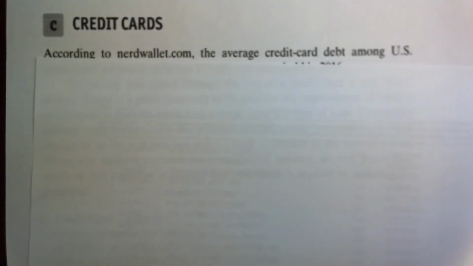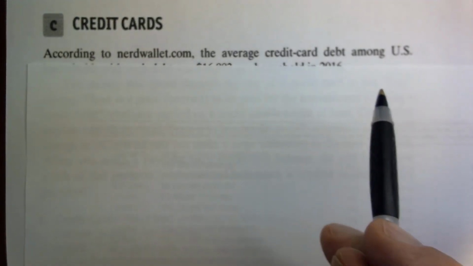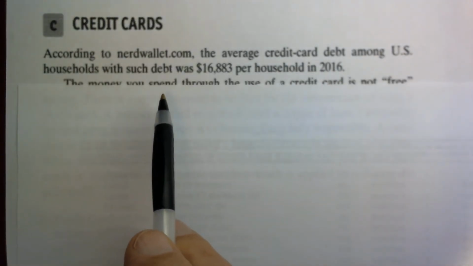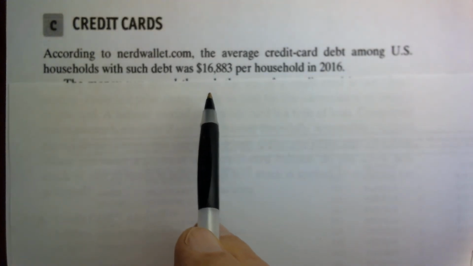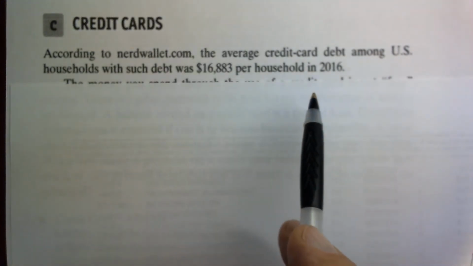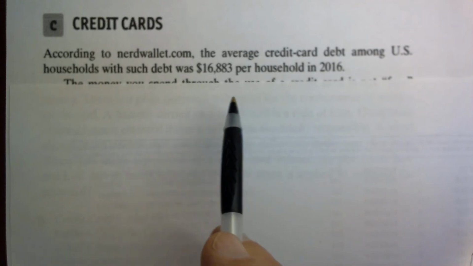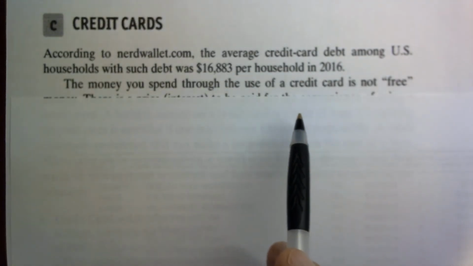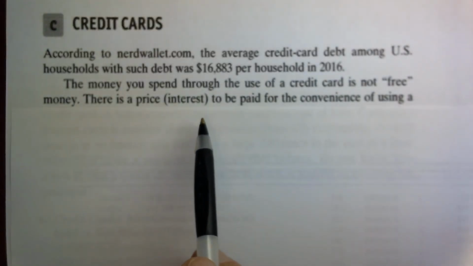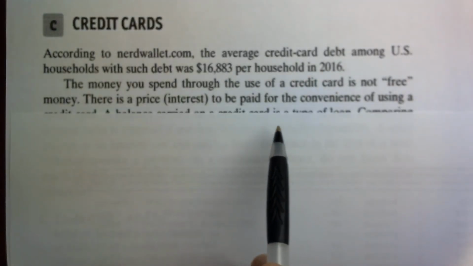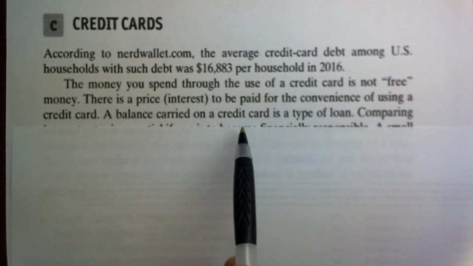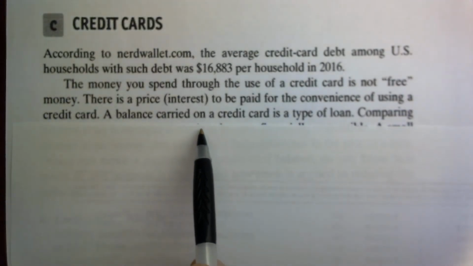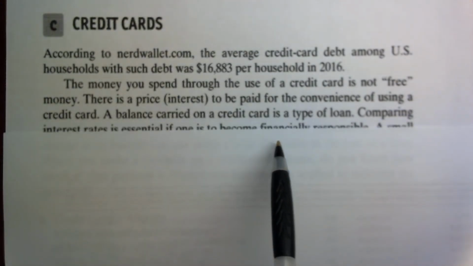Next, we'll talk about credit cards. Credit cards are wonderful, but they can also be a problem. According to nerdwallet.com, the average credit card debt among U.S. households with such debt was $16,883 per household in 2016. That is certainly concerning. And the money you spend through the use of a credit card is not free money. There's a price, and that's interest to be paid for the convenience of using a credit card because you're using other people's money. And the balance carried on a credit card is a type of a loan.